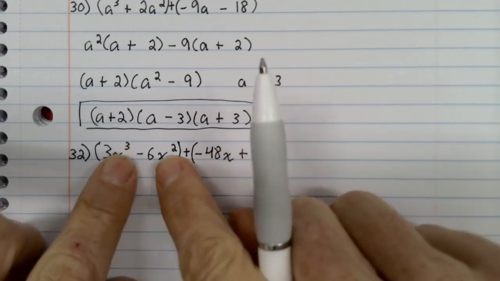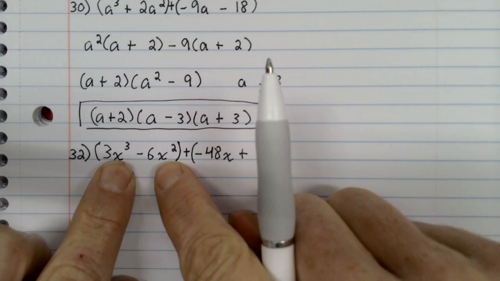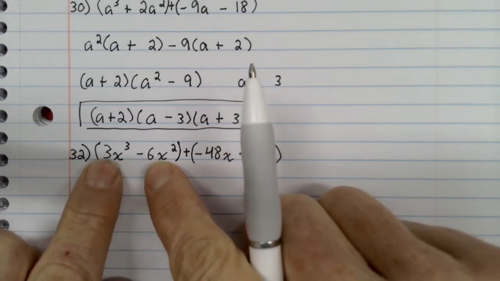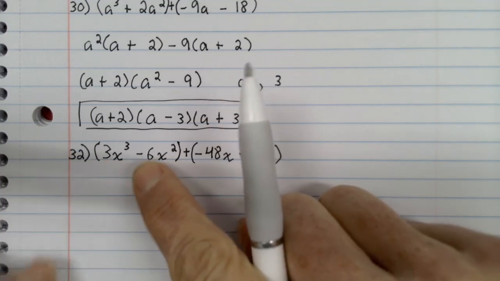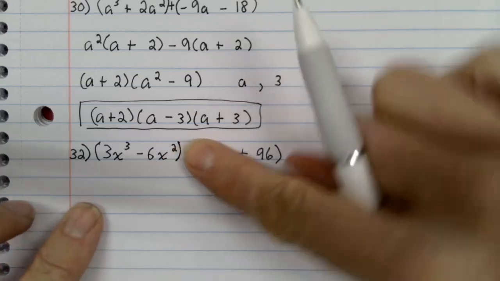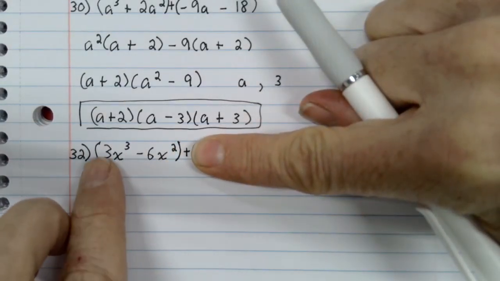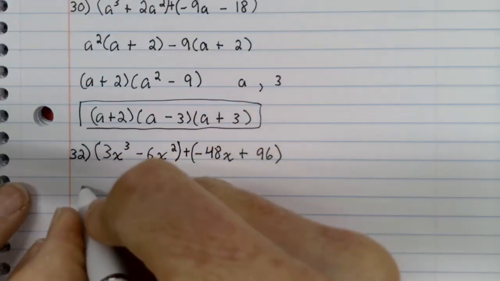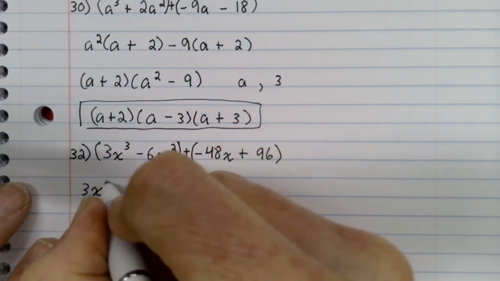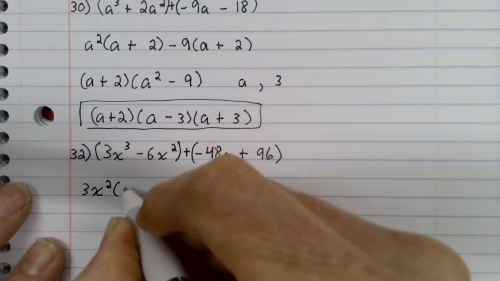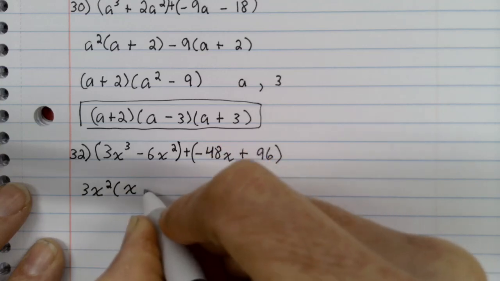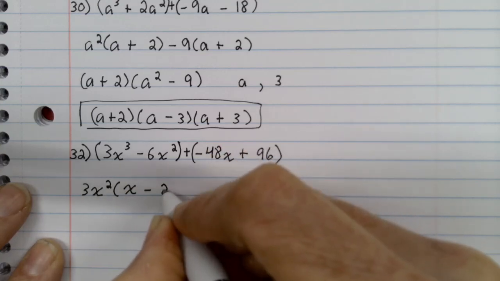Well, they both have an x squared in common, but they also both have a 3 in common, right? So the greatest common factor for this binomial is going to be 3x squared. I'm going to pull that on the outside. And then what I'll be left with is x minus 2.